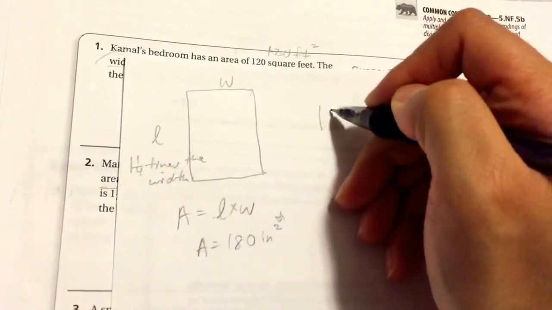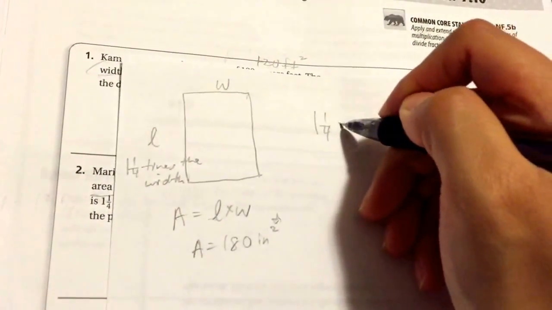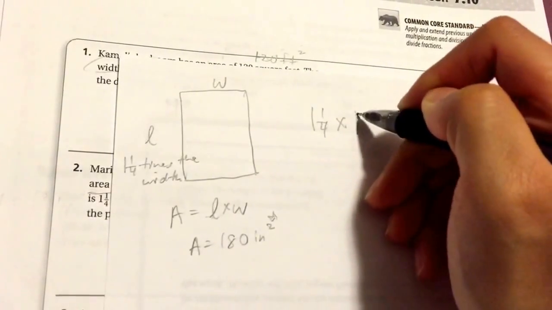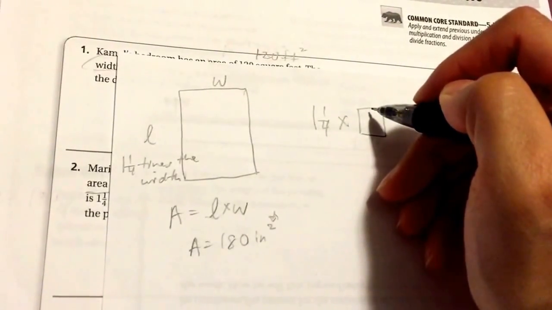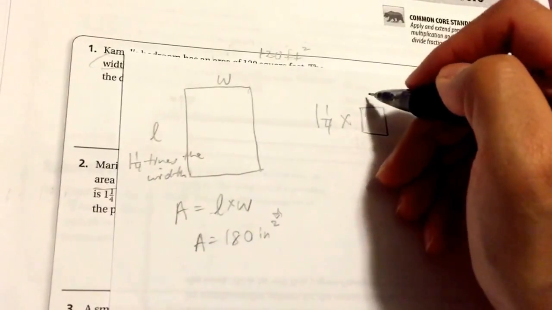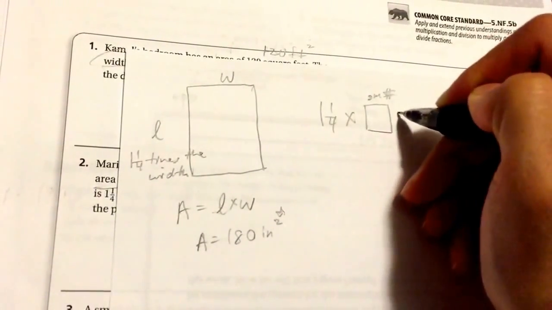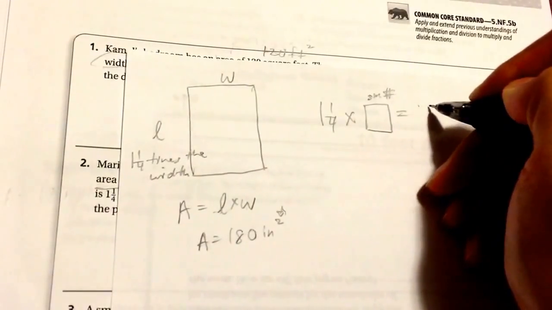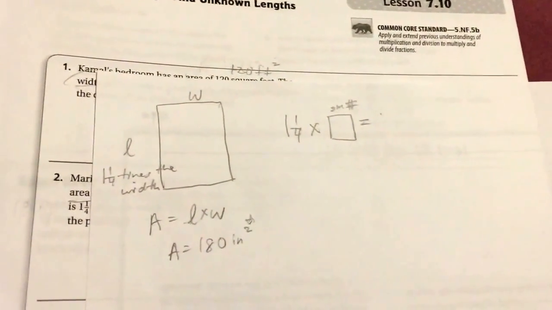1 1/4 times the width times whatever the width is. The width is going to be the smaller number, and that is going to equal the larger number. Oops, I did the wrong shape there. I want to be consistent with the older one.